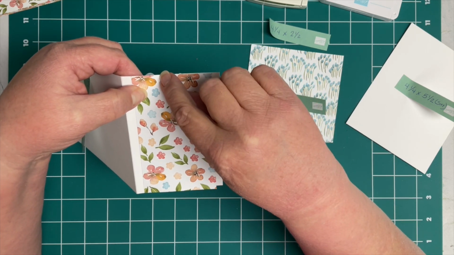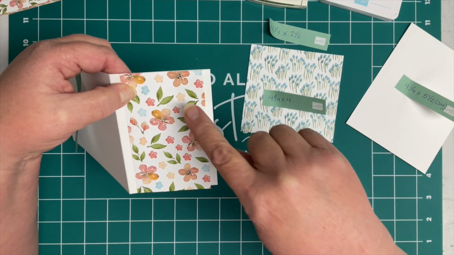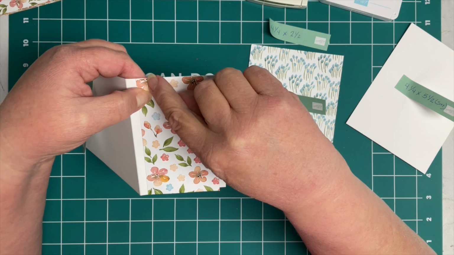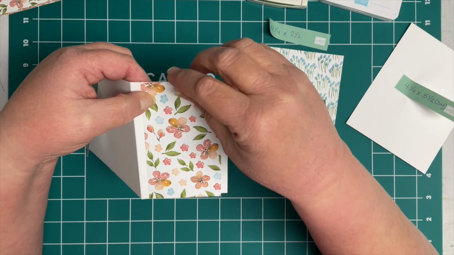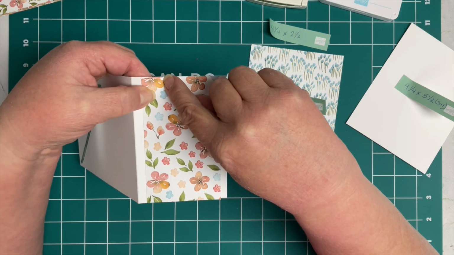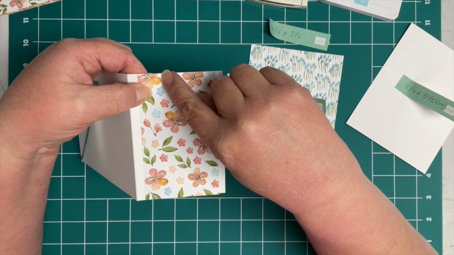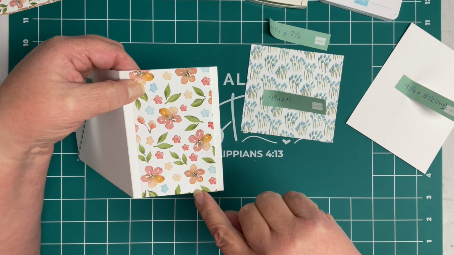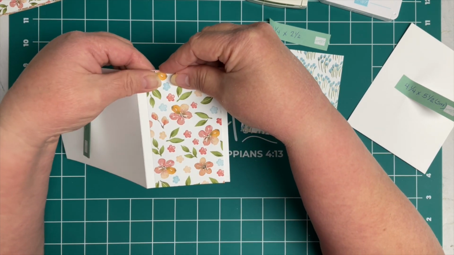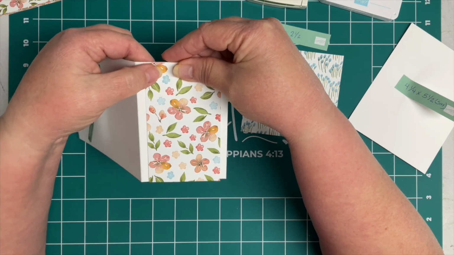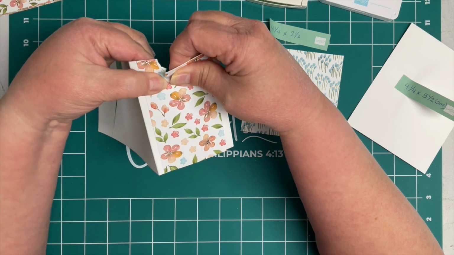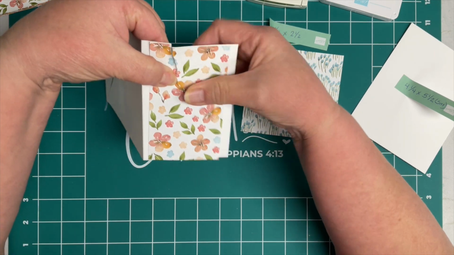Otherwise, you might not be able to see a whole lot of the designer paper, and you won't have a lot to roll up if you get too close to this edge. So I'm going to go in maybe 3/4, and I'm going to start tearing from about 3/4, and I'm going to go down and try to stop it around 3/4 down here. Doesn't have to be exact, but I'm just giving you a heads up on why I do it this way.